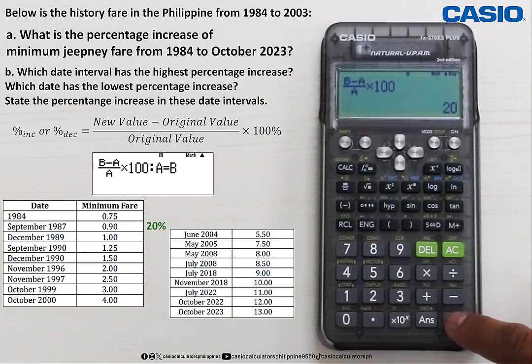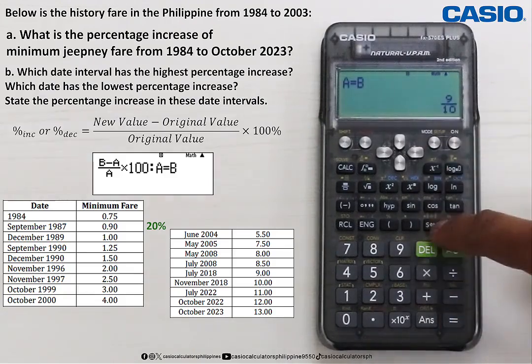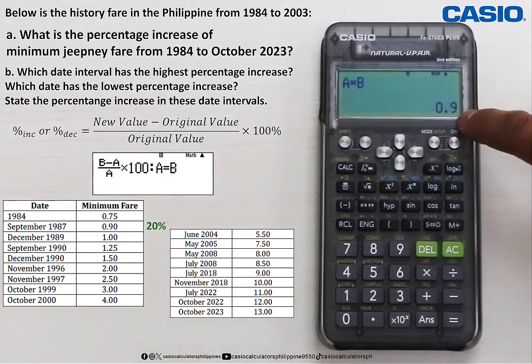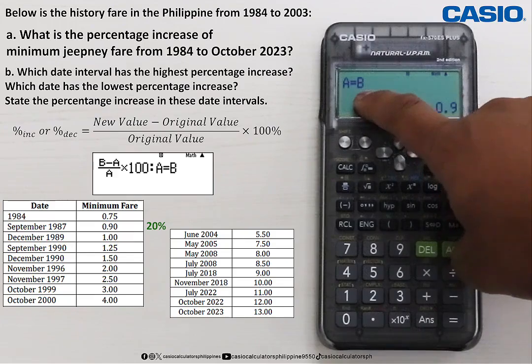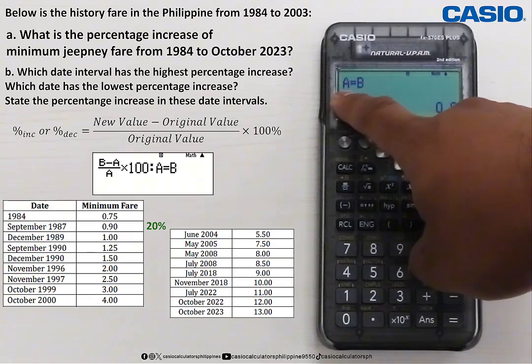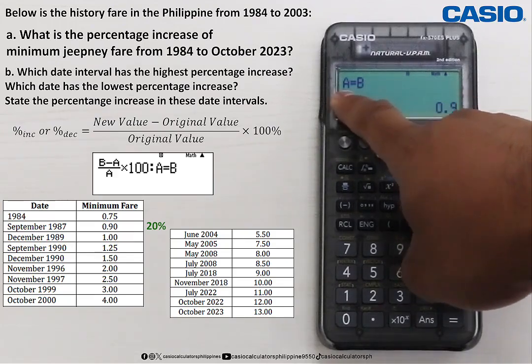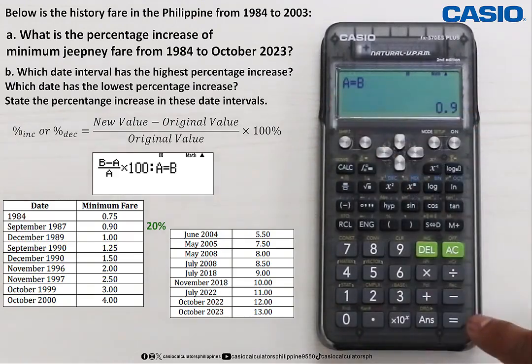Then, if we press equal sign again, it will show that 0.9, the new value variable B, will be written in the original value variable A.